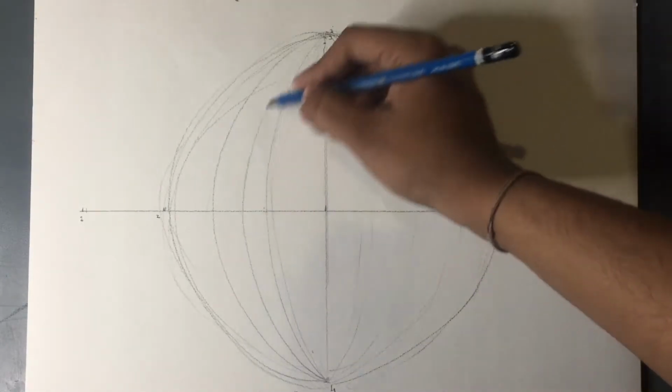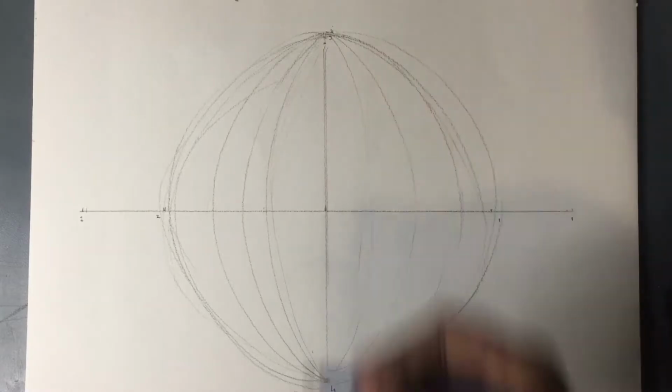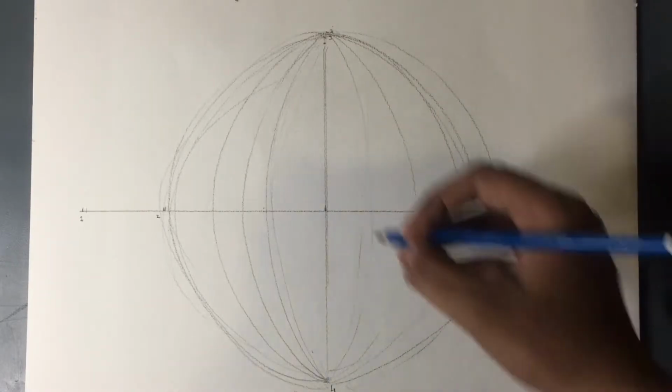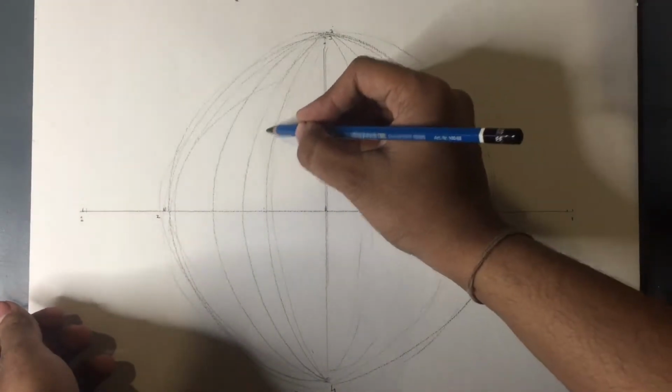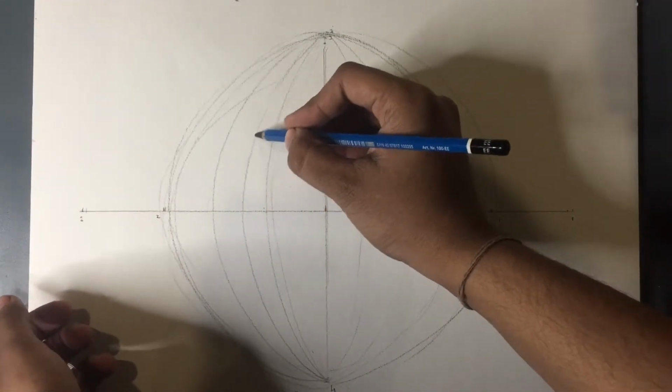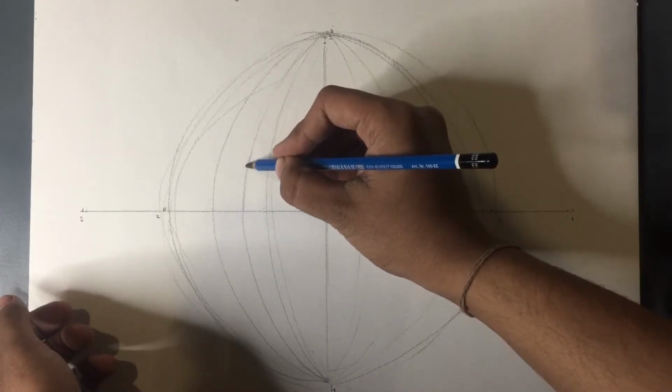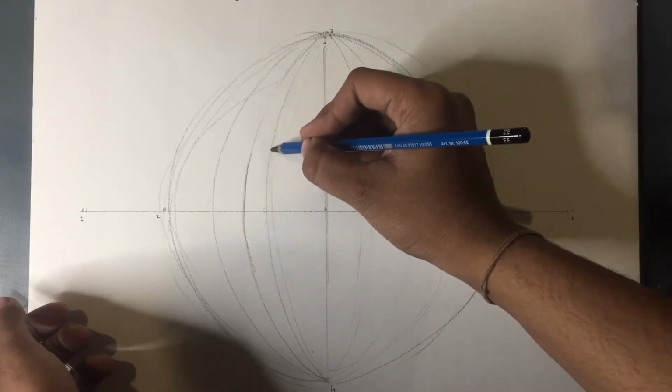Now everything that we are going to draw over here will follow the rules. The vertical lines will always be curved, such as, let's try and draw a building over here. So I'm drawing the vertical lines of the building first.